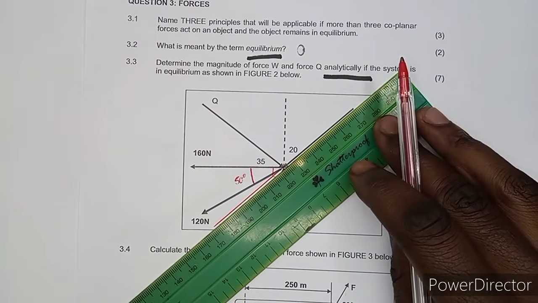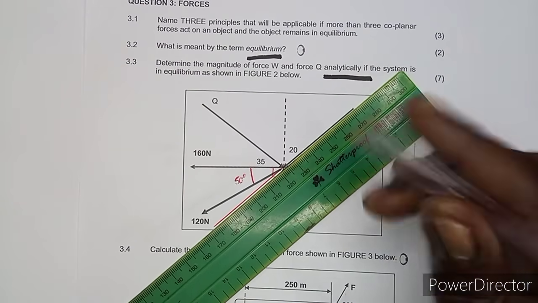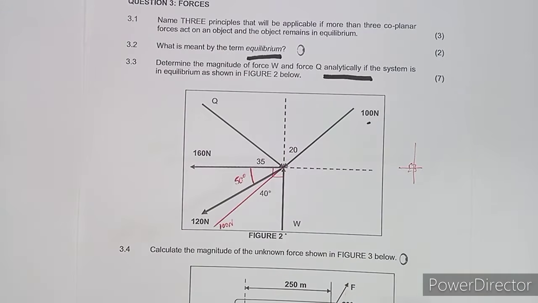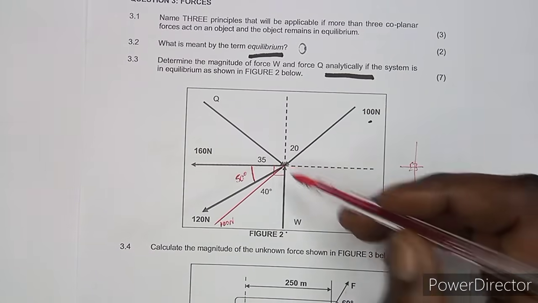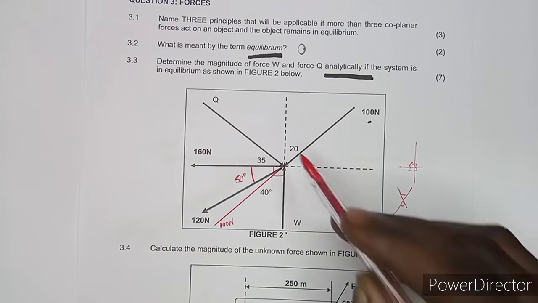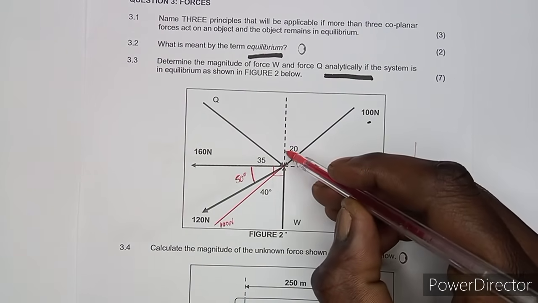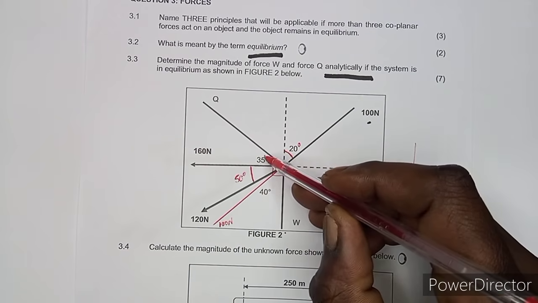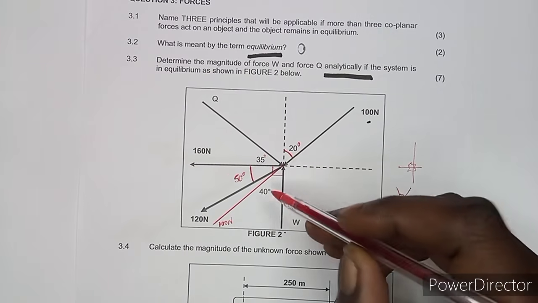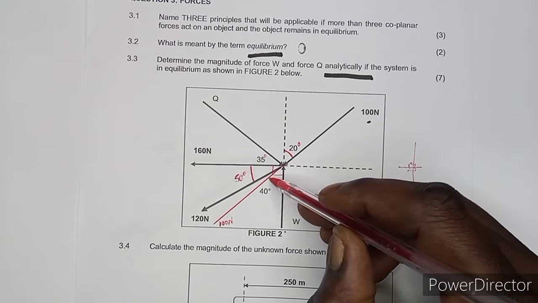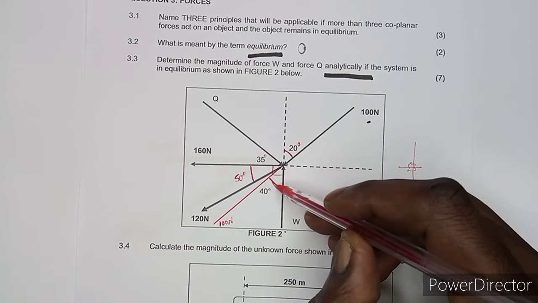Take note of the concept here. This is the line that you extended, which means this is now a straight line, and you also have this straight line. Using the concept of vertical opposite angles, you're going to see that vertical opposite angles are equal. So this angle here that I'm indicating, of 20 degrees, is going to be equal to this one, because you have extended this. So this is 20 degrees here.